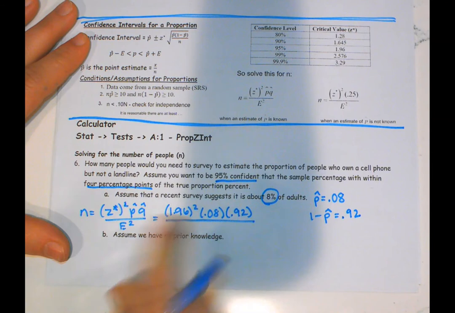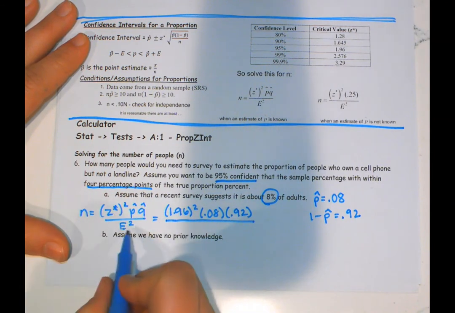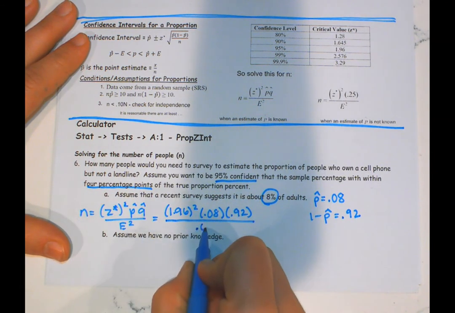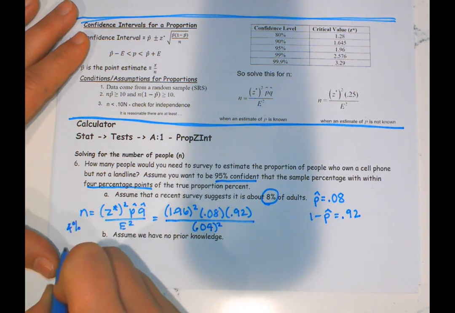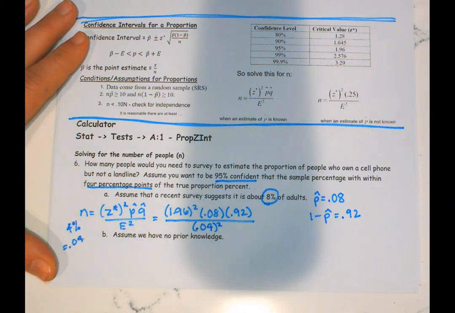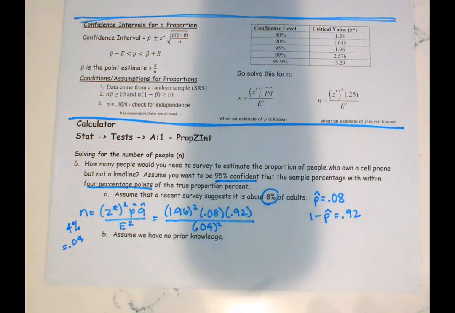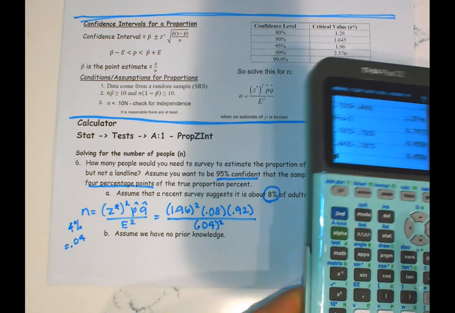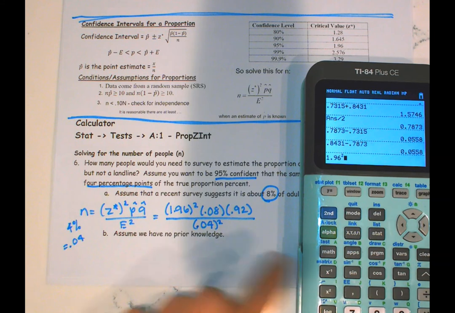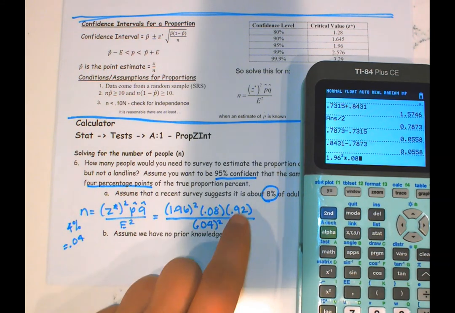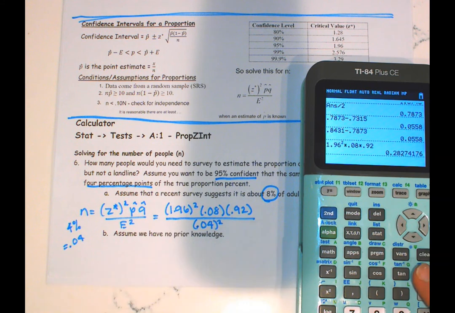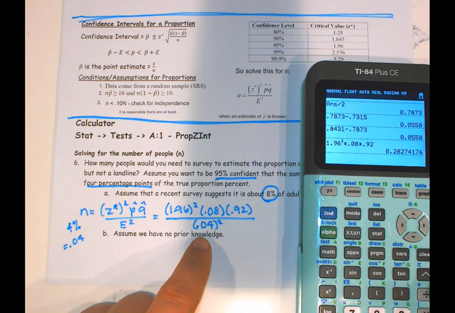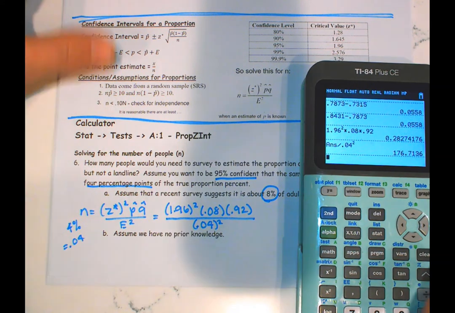And then if I want to be within 4 percentage points, I am going to also turn this into a decimal, so 0.04 squared, right? 4% as a decimal is 0.04. So then when I calculate this, I'm just going to put that in my calculator. I'm going to do 1.96 squared times 0.08 times 0.92. So that's that top value, and I'm going to divide that answer by 0.04 squared.